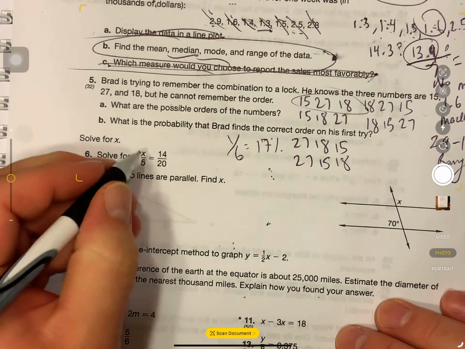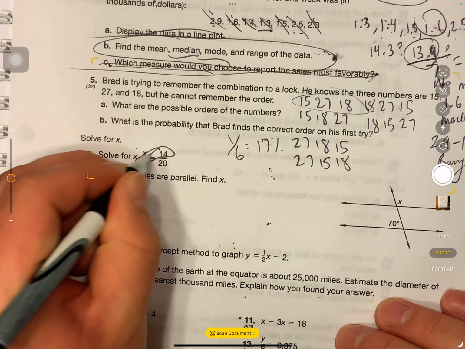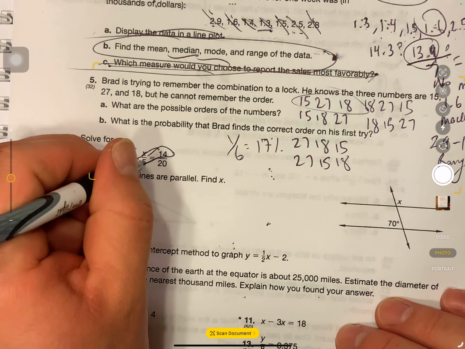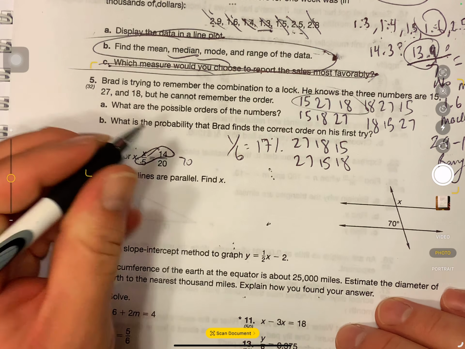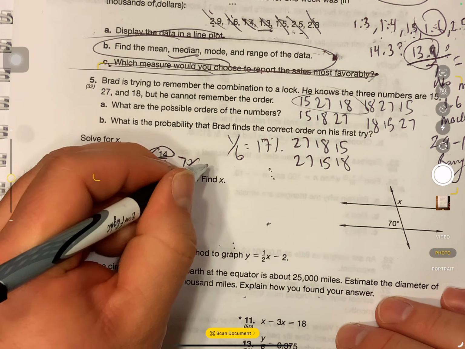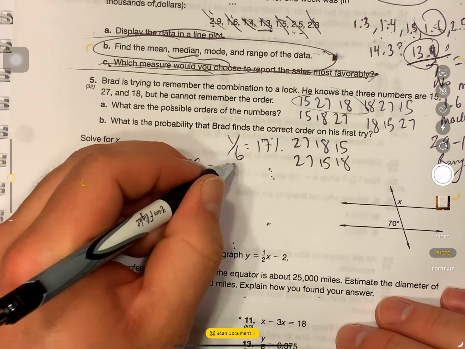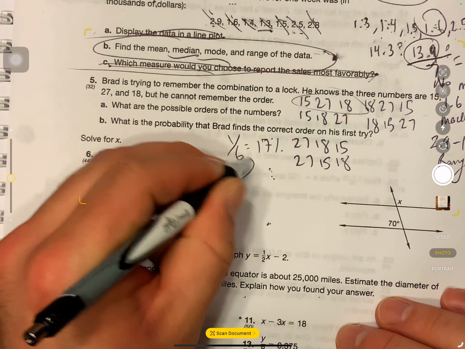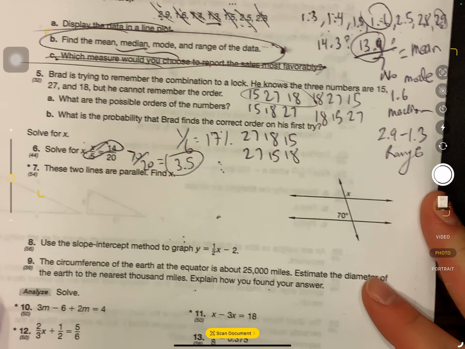Next, we're gonna cross multiply 14 times 5. What is that? 70. Is it really 70? Divided by 20. 70 divided by 20. That's not fun. 3.5.